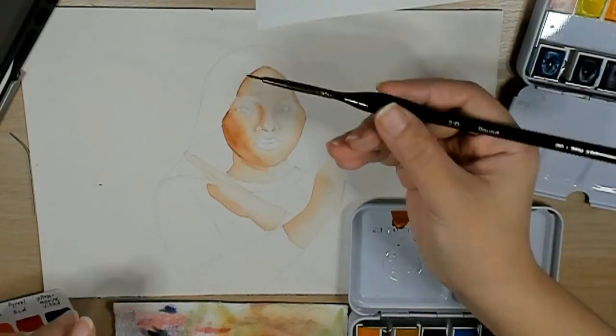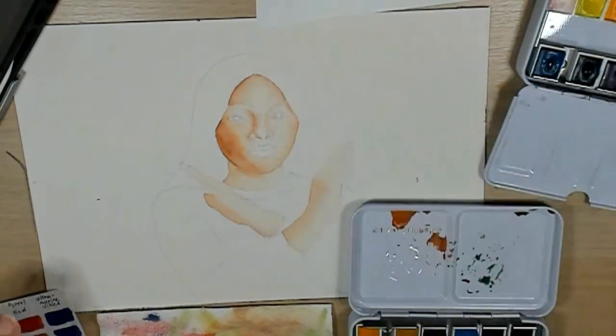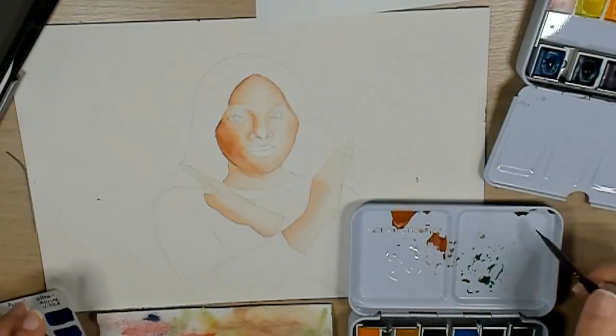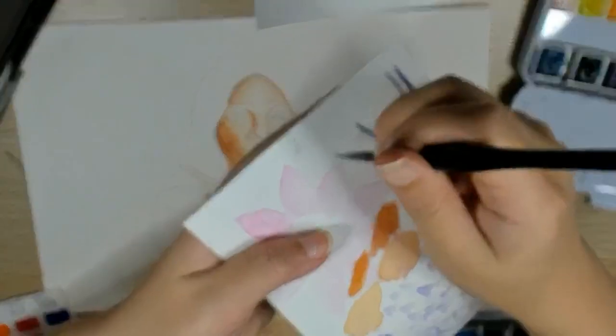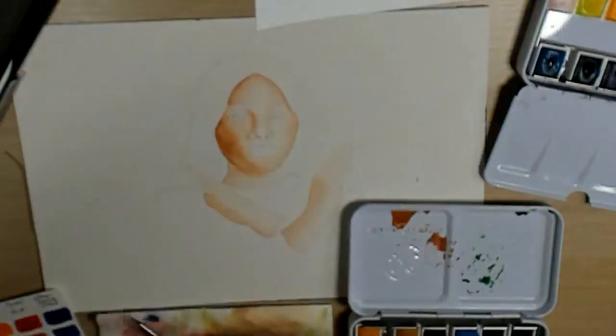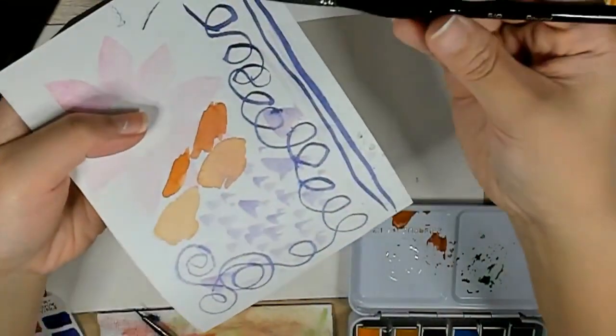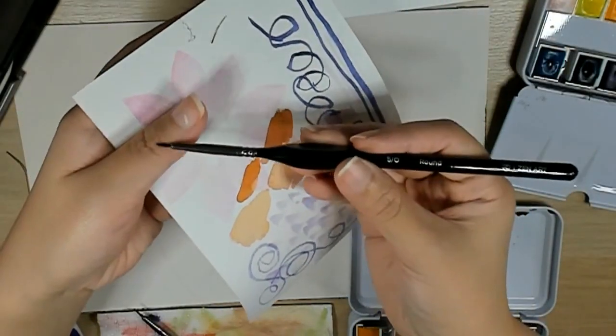Okay, so I'm going to start with a 2/0 round. You can test it out again on your paper before you commit to your actual work and see if it's small enough. Okay, I think I'm going to try with the even smaller one, the 5/0 round. So it's very small.